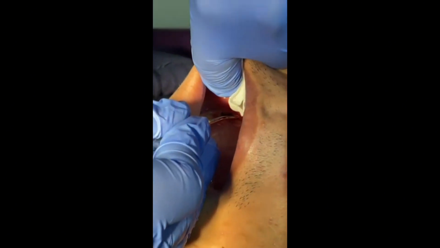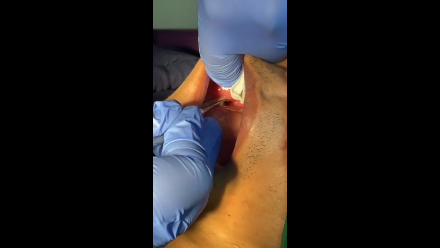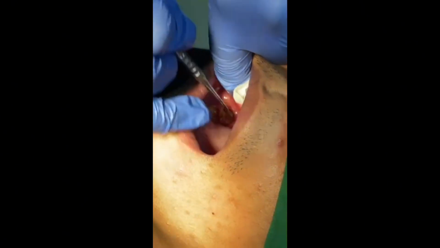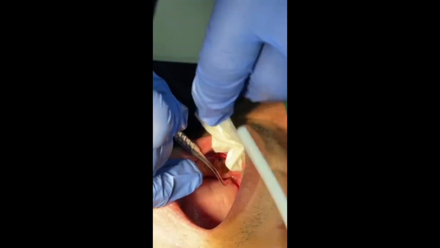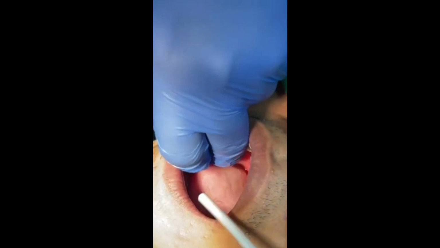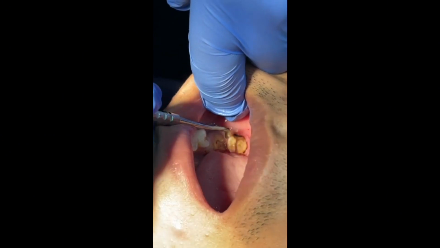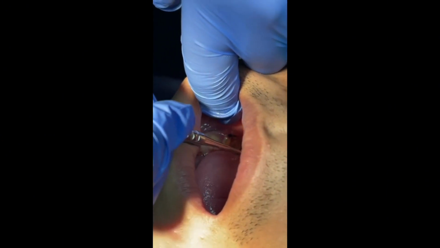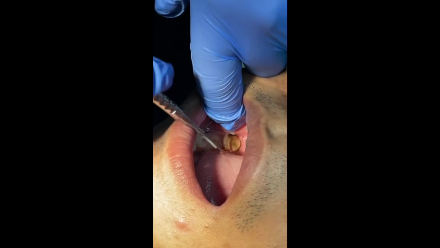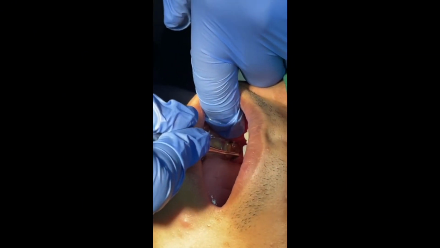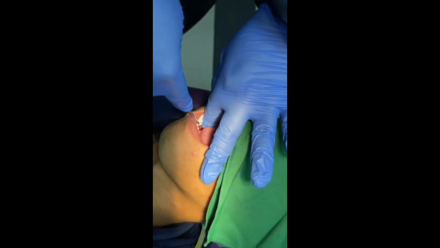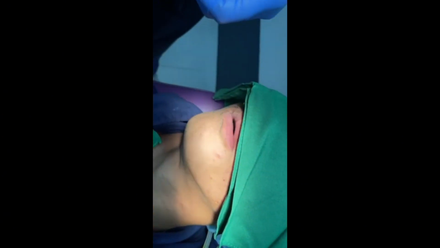Once the anesthesia takes effect, we will now proceed with reflecting the tissue attachment from the tooth using a gum separator. We have to make sure that every tissue attachment is removed so that it will be easier for us once we elevate the tooth. During elevation, we use finger guard to protect the patient from any tissue injury caused by the sharp instrument.